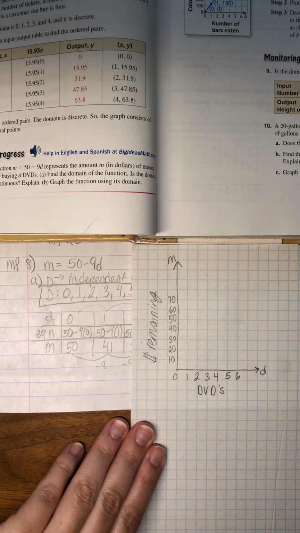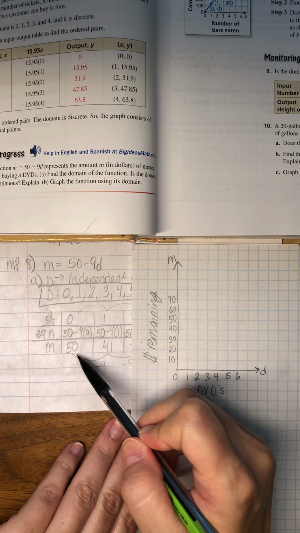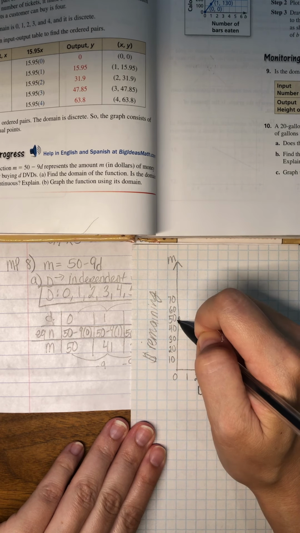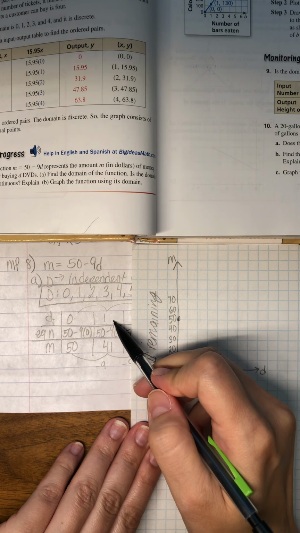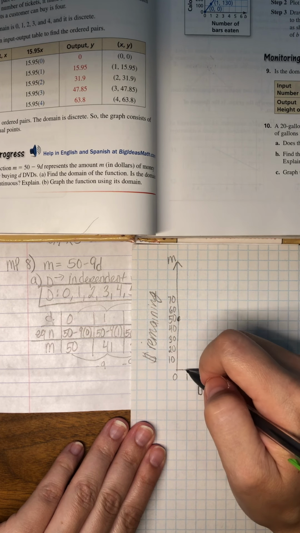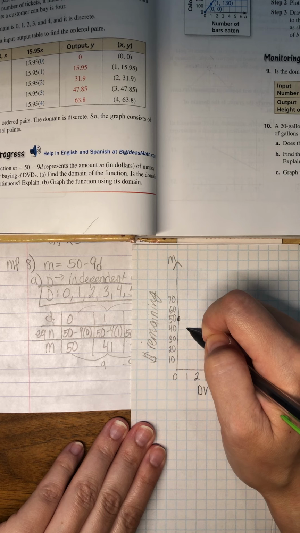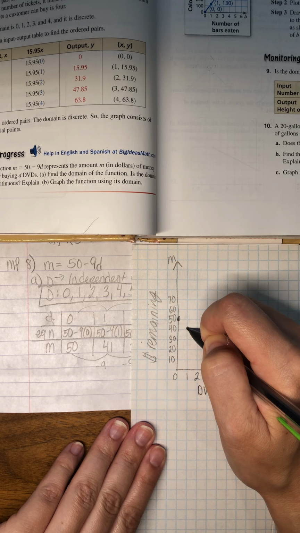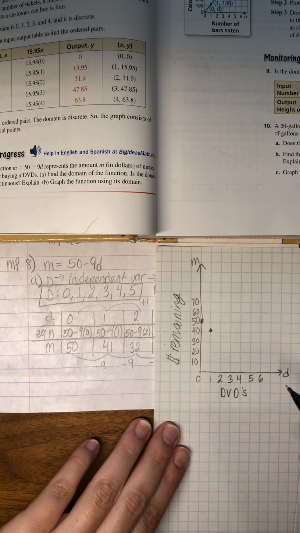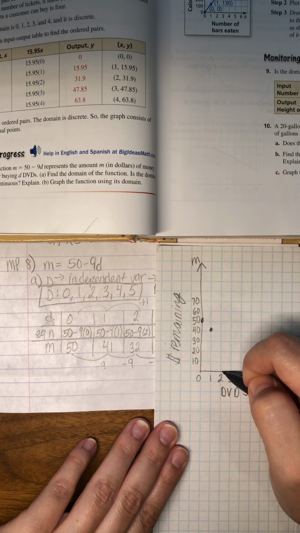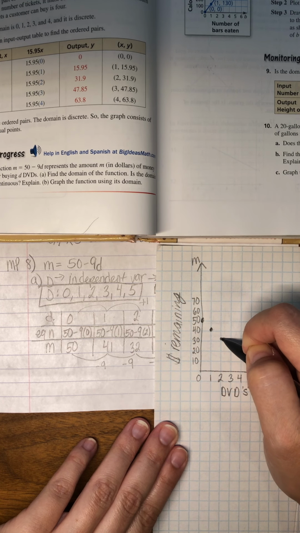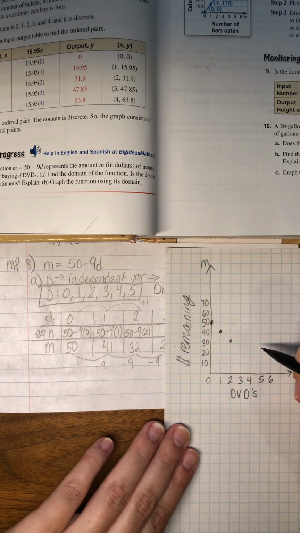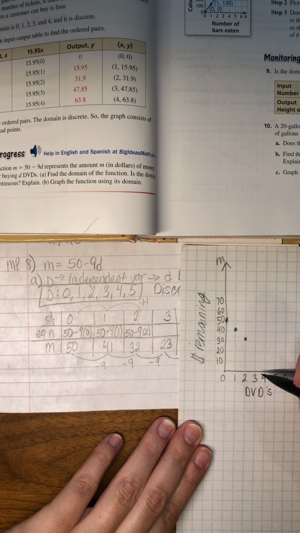Okay, let's plot these points. I'm gonna start with the point (0, 50). Let's plot that point up here. Then (1, 41). So I'm just gonna estimate, here's 1, and then it'll be a little tiny bit above 40. (2, 32). So here's 2 and just a little bit above 30. (3, 23).